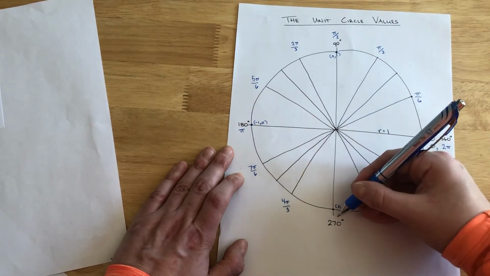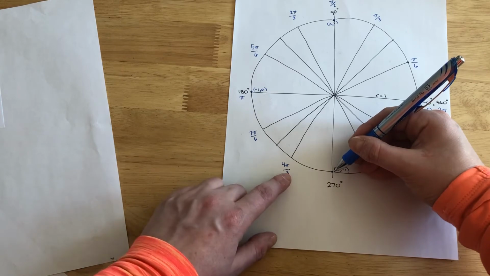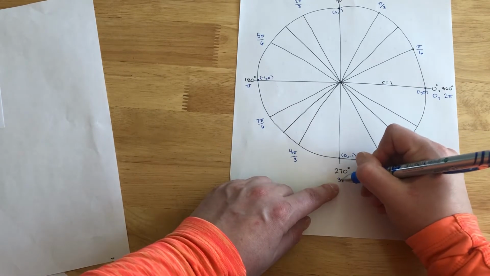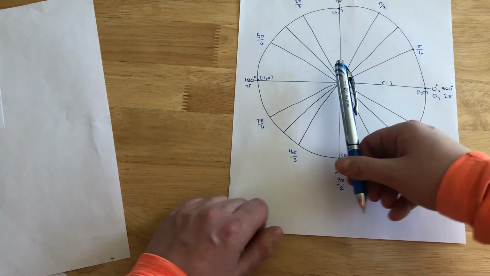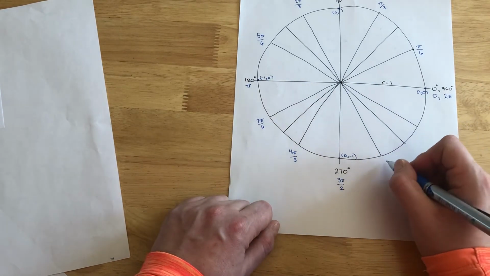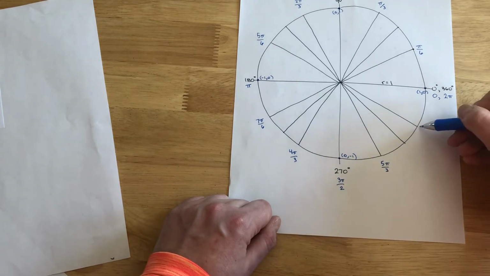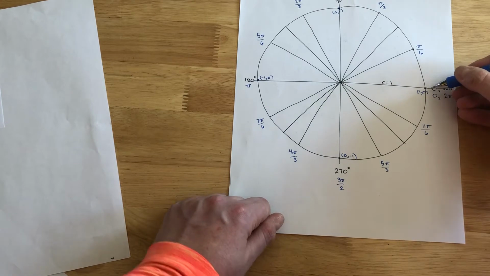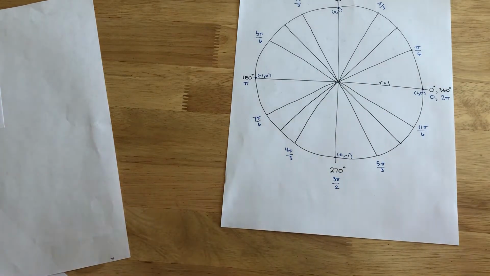Next chunk, well, I lost count. That would be 9 pi over 6. That's 3 pi over 2. 10 pi over 6, that reduces to 5 pi over 3. And 11 pi over 6. We get back to the last piece, 12 pi over 6, that's 2 pi.